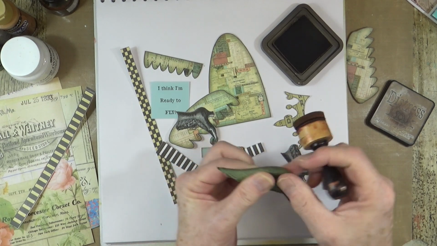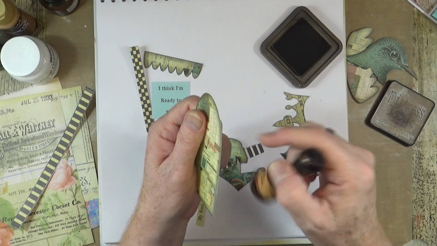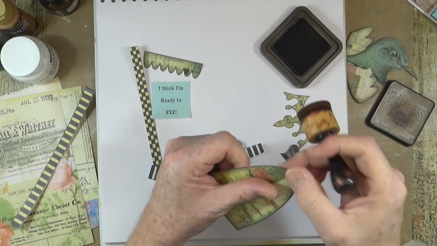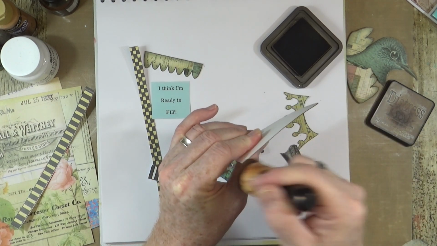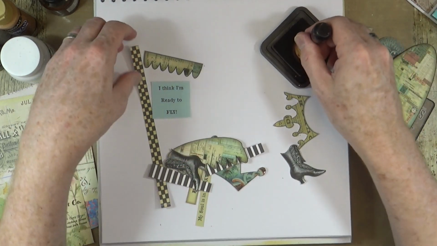But just get rid of those raw white edges that you can see there. It just helps to finish it off a little bit. So I'll go away and do that to all these bits, and then I'll be right back.